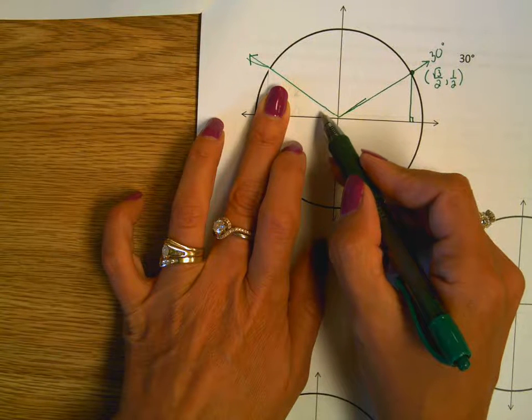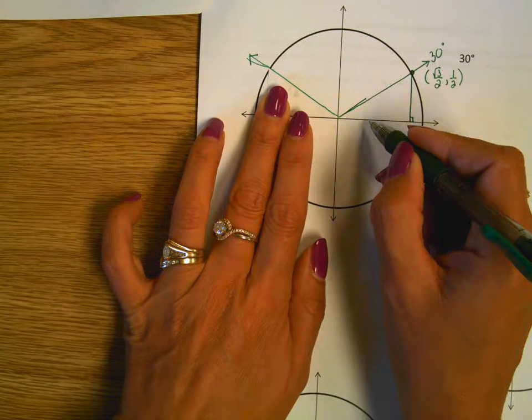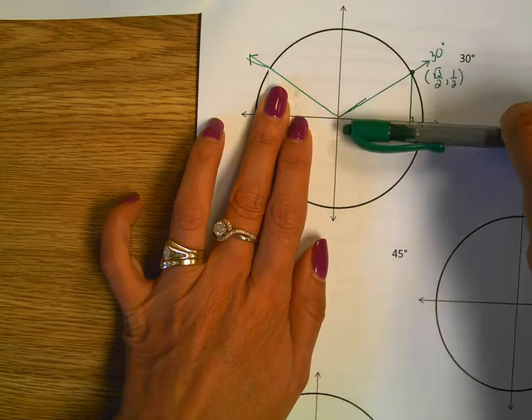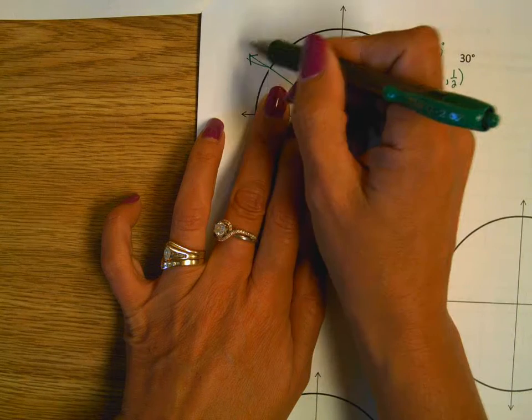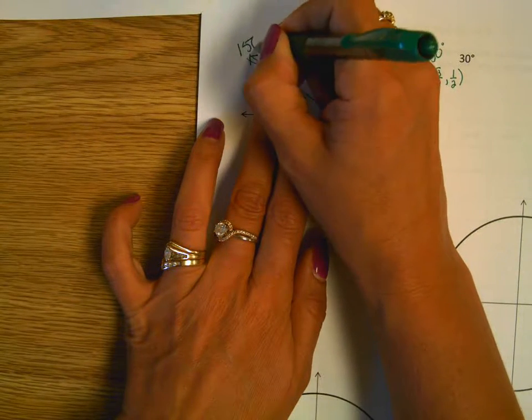How big is this angle that I've got at the origin? 30 degrees. What's my angle that actually rotates from the x-axis over to that? How much is this? 150. We want 150 here.